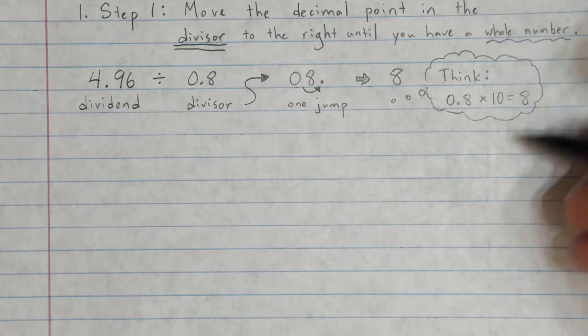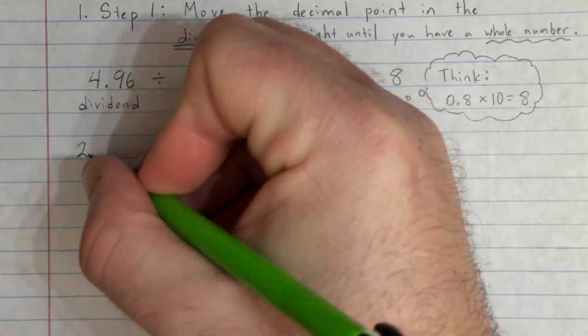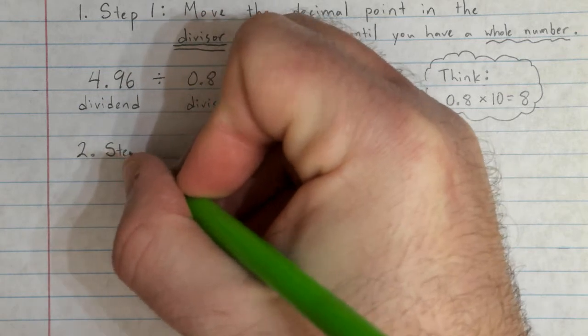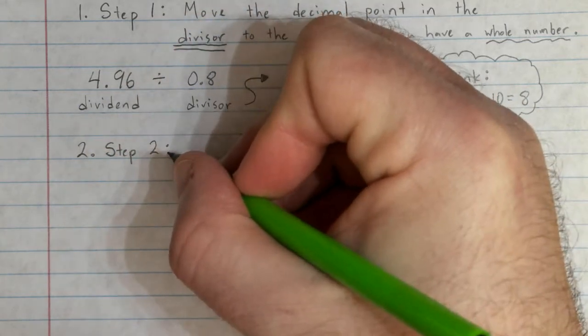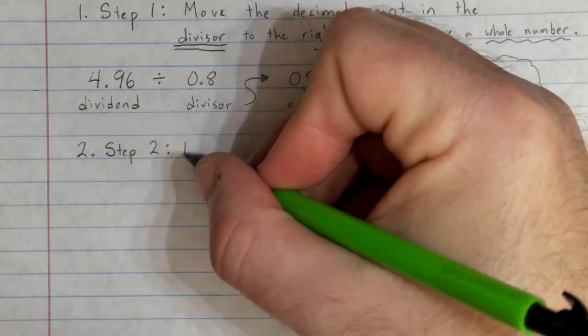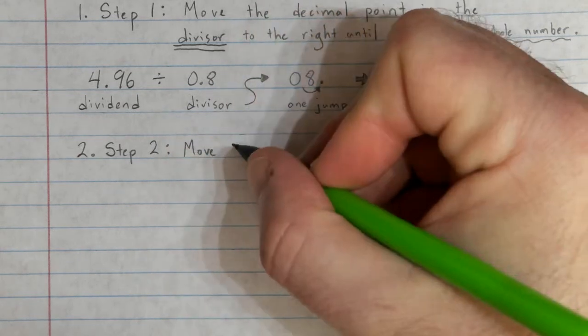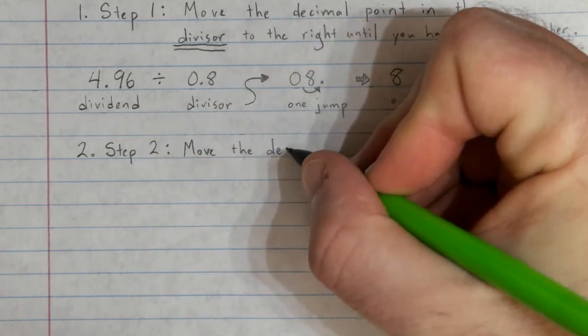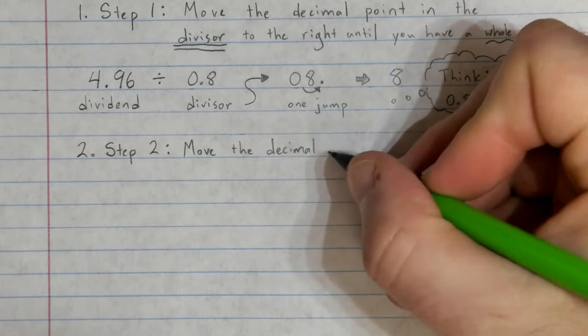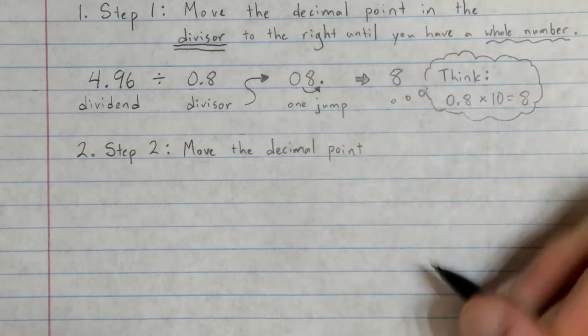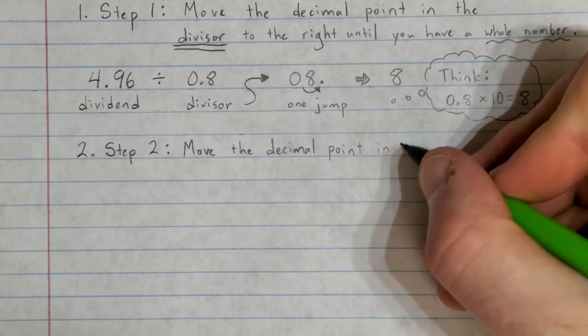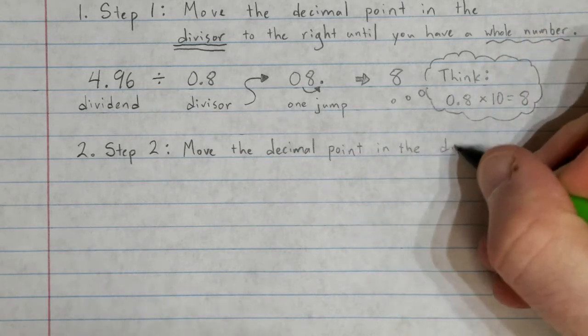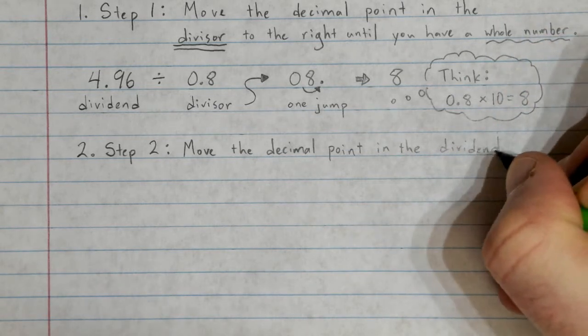This step determines how the next step goes, step 2. For step 2, you are going to move the decimal point in the dividend.